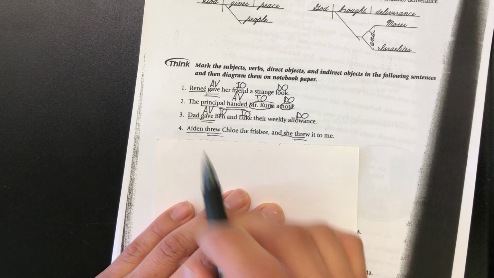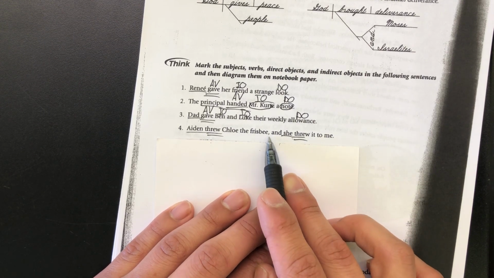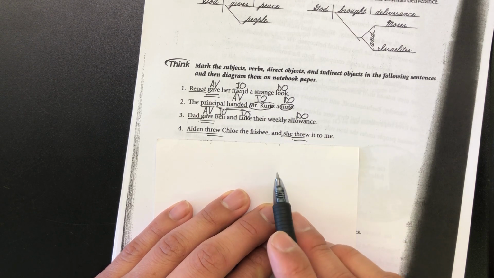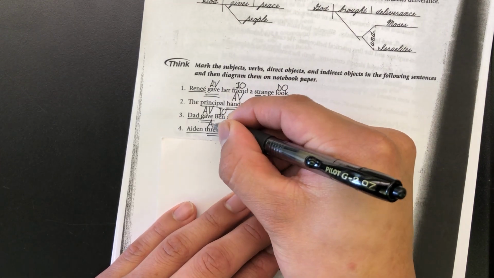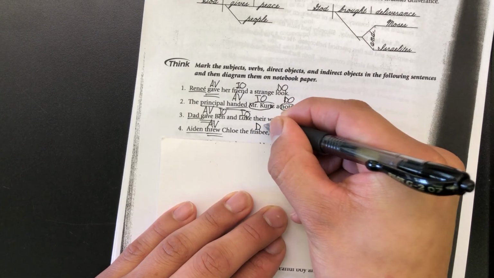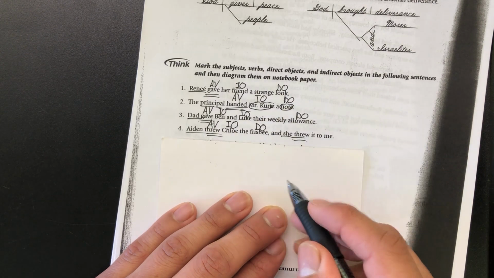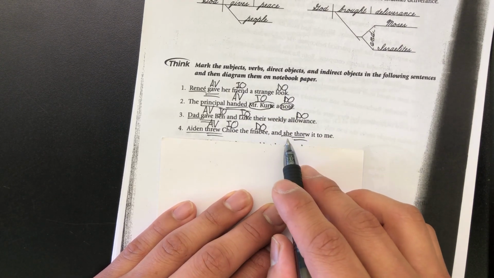Next. Aiden threw Chloe the frisbee and she threw it to him. Here we see a compound sentence. So there's 2 subjects and 2 verbs. The comma and the conjunction signify that. So let's go to the first part. Aiden threw. Threw is an action verb, so I'll label it as an action verb. Threw what? Threw frisbee. That's my direct object. To whom? To Chloe. And that's my indirect object. So I've labeled this part of the sentence. Now let's go on to the next part.